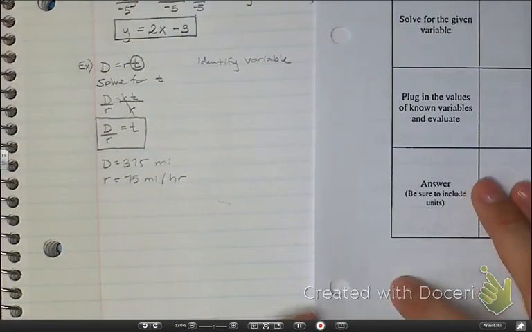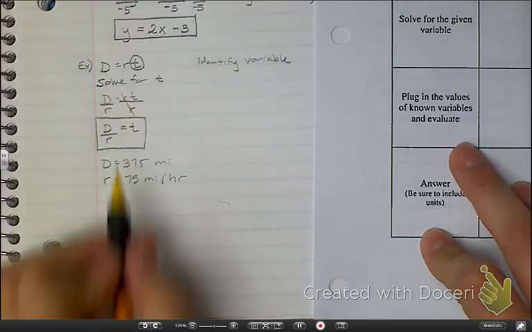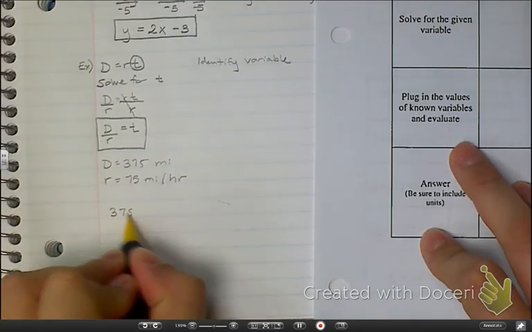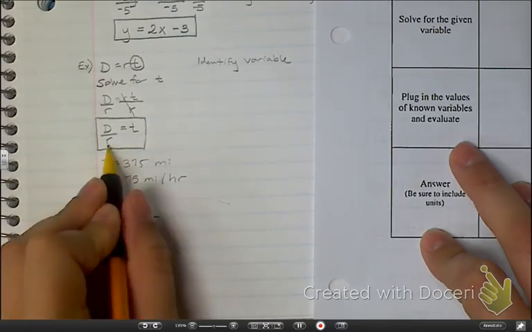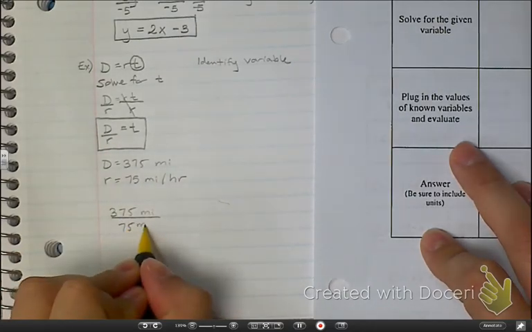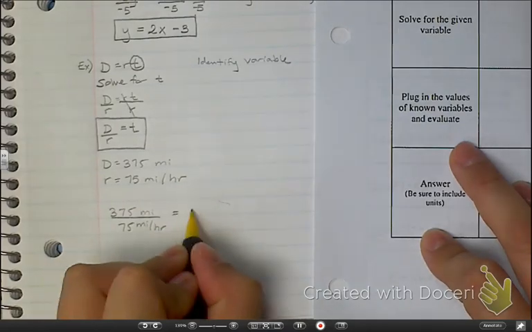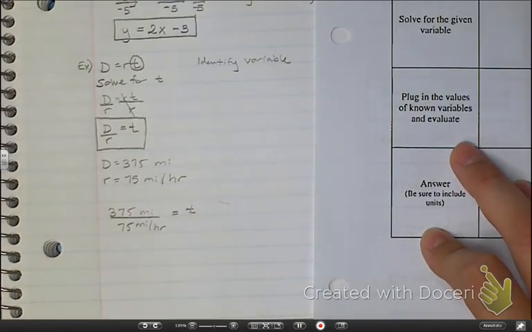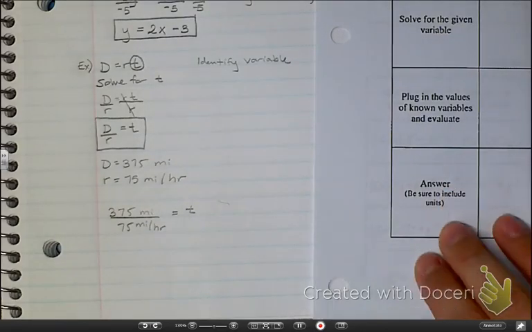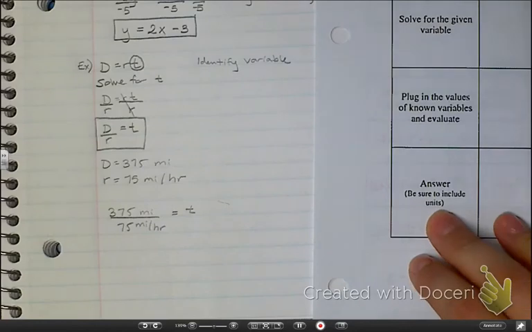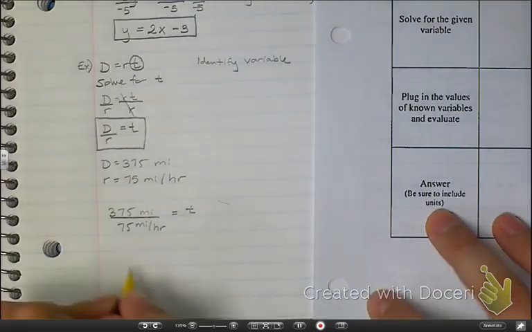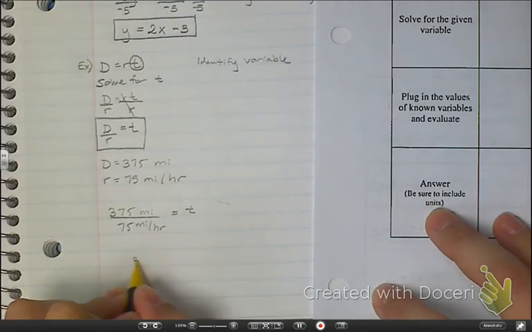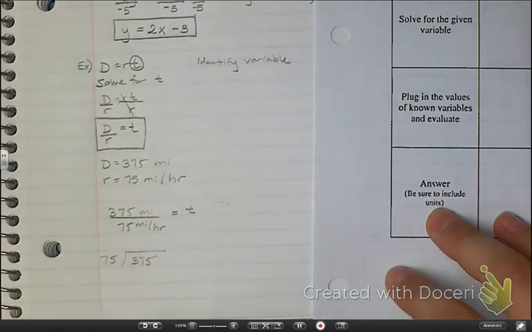So when I come back down here, it says plug in the values of known variables. So I'm going to plug in my distance of 375 miles. I'm going to plug in my rate of 75 miles per hour. And that equals a time. So last but not least, I need to simplify this and get my answer and be sure to include units. So I need to know how many times 75 goes into 375. I encourage you guys not to use a calculator for this. I encourage you guys to do it by hand. So I'm going to figure out how many times 75 goes into 375.